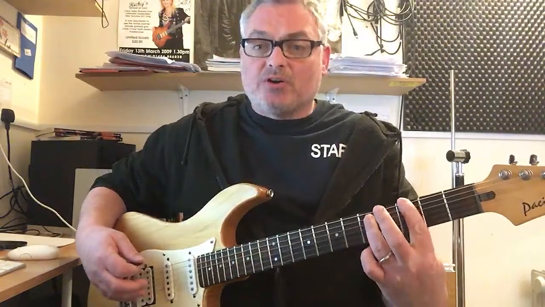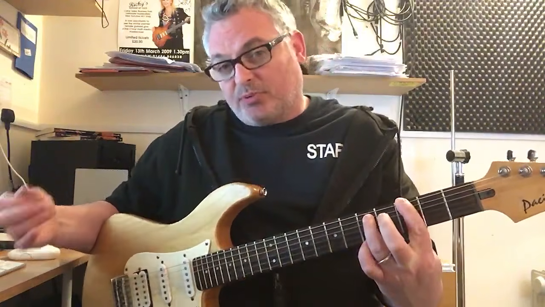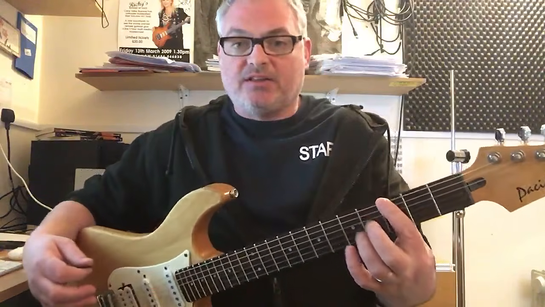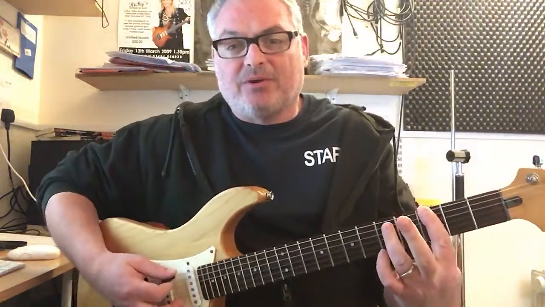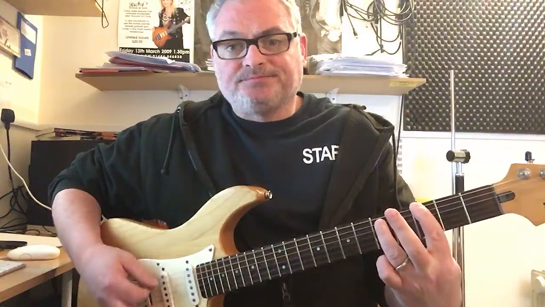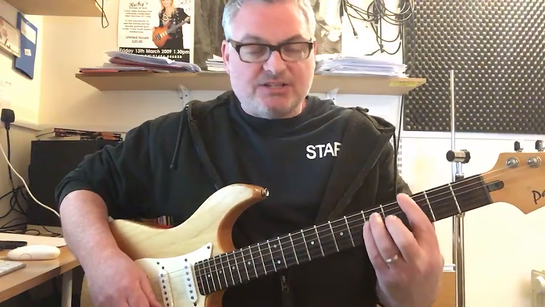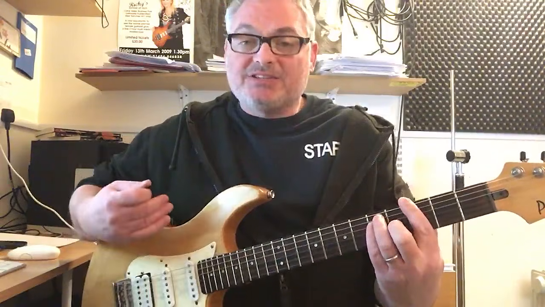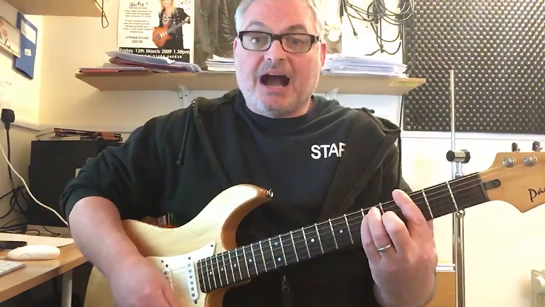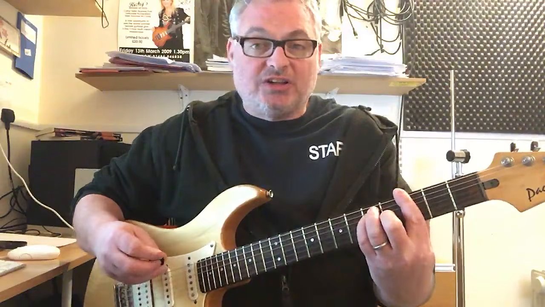But those power chords are actually really just abbreviations of full chords. Now, if we look at this one here at the 3rd fret, this is a G5 power chord that I'm playing here. Now, if I take that G5 power chord and put it into its full version, I get a full G chord.